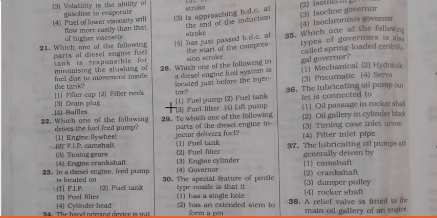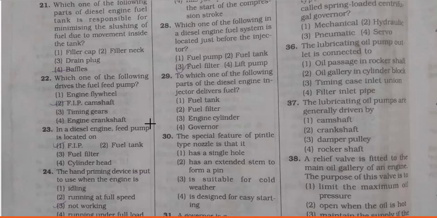Which one of the following in a diesel engine fuel system is located just before the injector? Fuel filter. To which one of the following parts of the diesel engine does the injector deliver fuel?